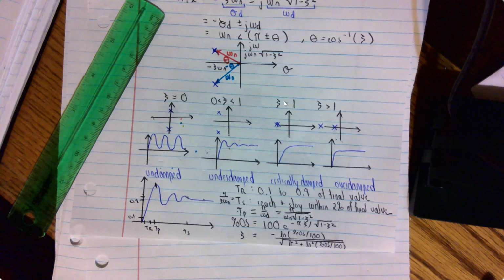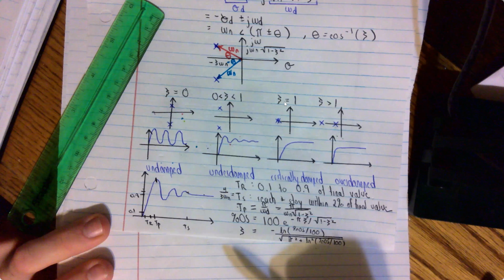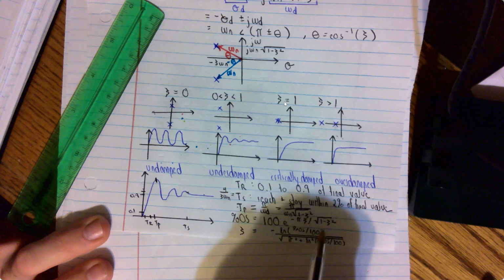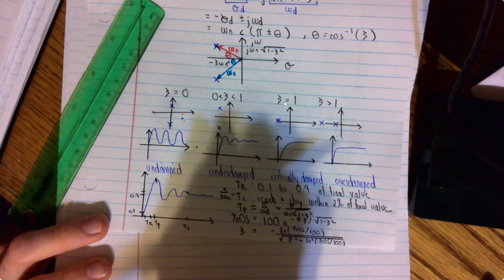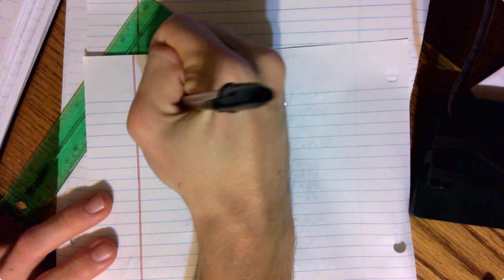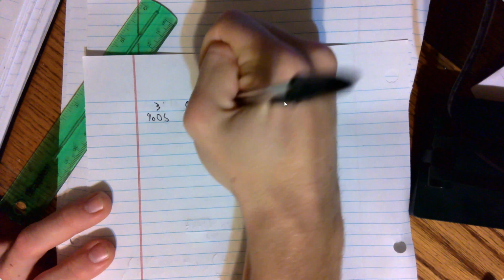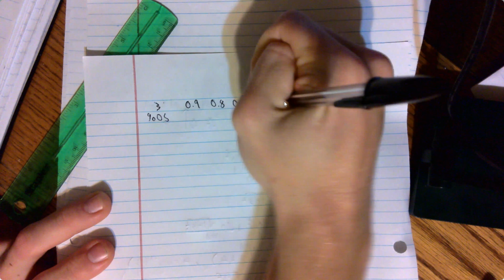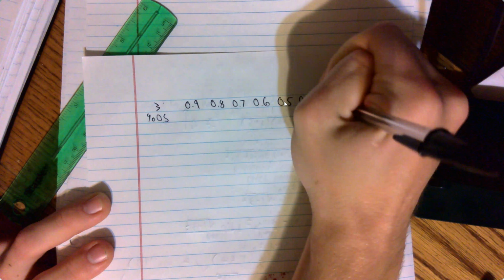And there is an important relationship. What we're going to see is when you have a higher zeta, you're going to have a smaller percent overshoot. If you have your table, what you're going to notice is when you compare your zeta versus percent overshoot, for zeta 0.9, 0.8, 0.7, 0.6, 0.5, 0.4, 0.3, you can use the table.